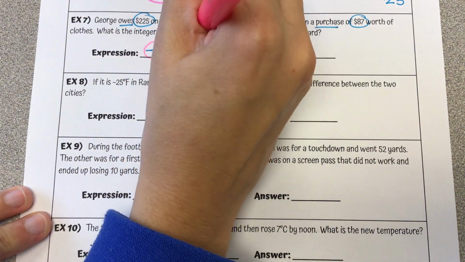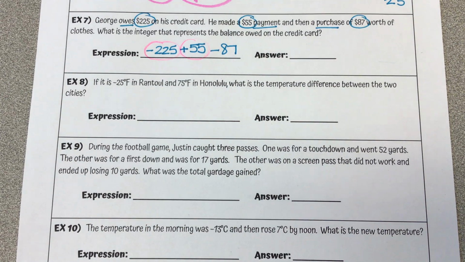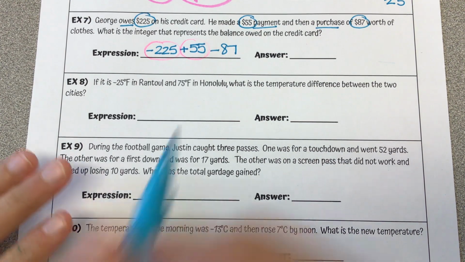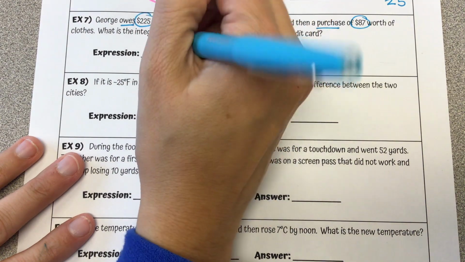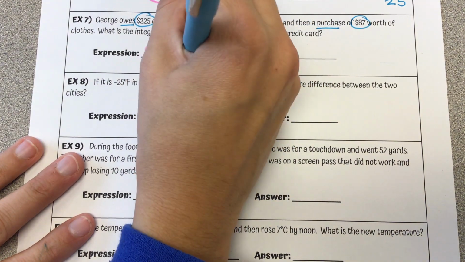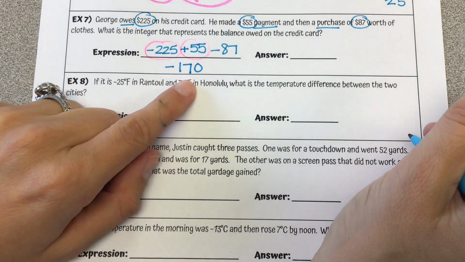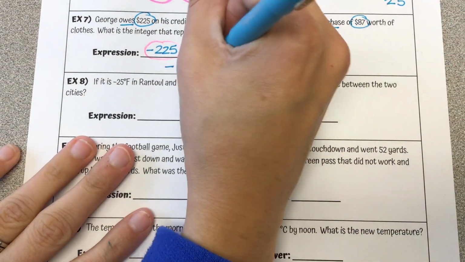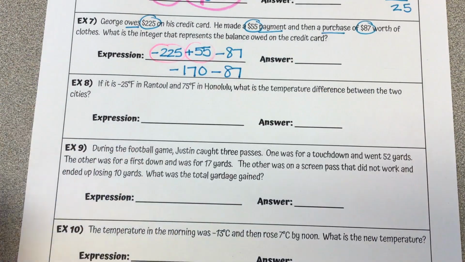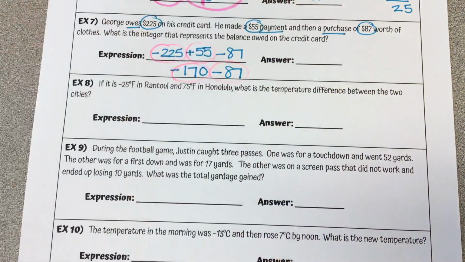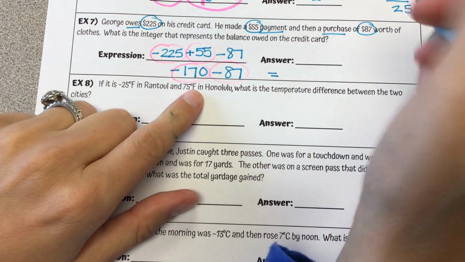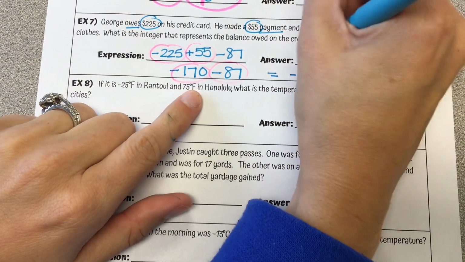So now I'm going to look at first negative 225, positive 55. Those are opposites. We're going to find the difference, which is 170, but there's more negatives. So negative 170. Bring down the minus 87. Now we have negative 170, negative 87. They are the same. So we're going to find the sum, which is negative 257.